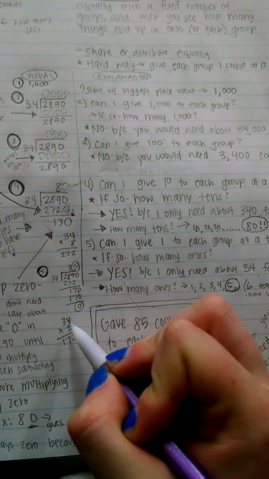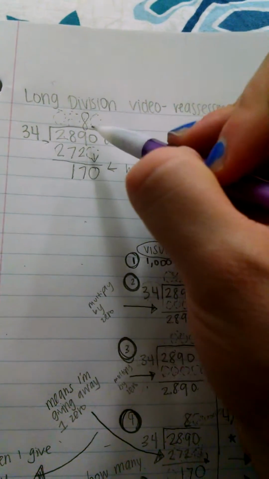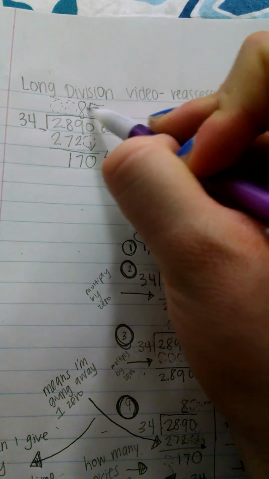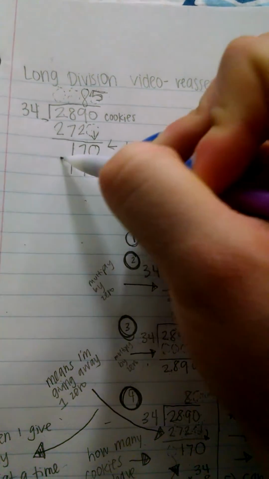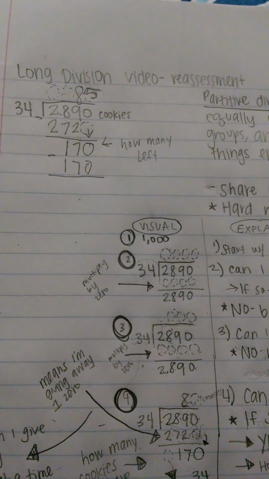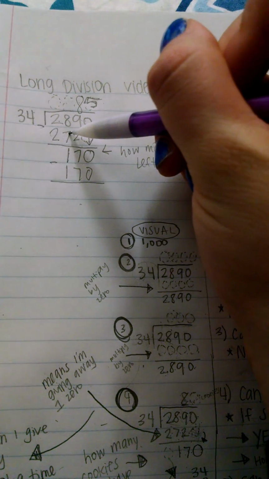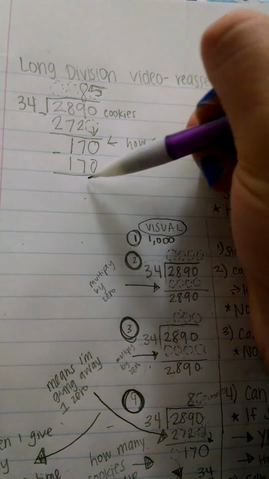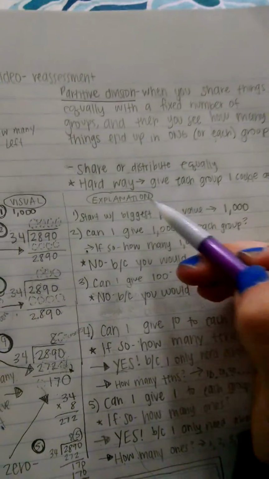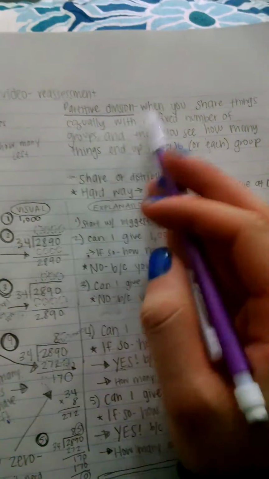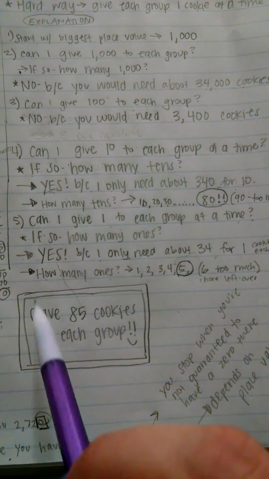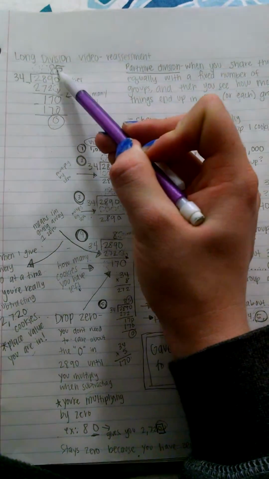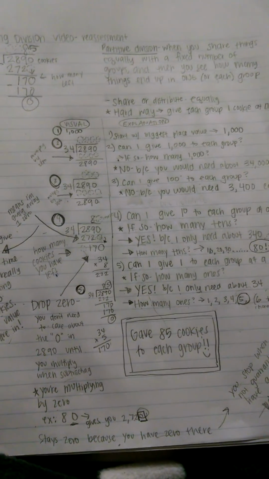So that's like saying 34 times 5 is 170. And that's how many cookies we actually have left. So that's like saying 34 times 5, or 5 cookies to each of those 34 groups is 170. So we subtract that because we gave away 170, just like we gave away 2,720, and we have 0 left over. So we did our job on sharing or distributing equally, because that is what partitive division is. And yeah, so our final answer is we gave away 85 cookies to each group or classroom.